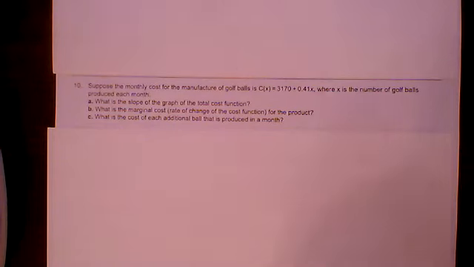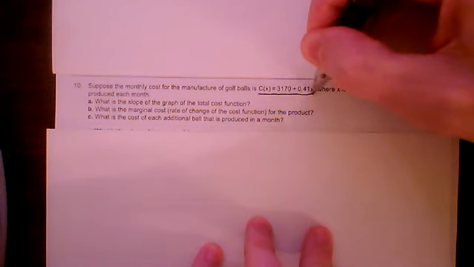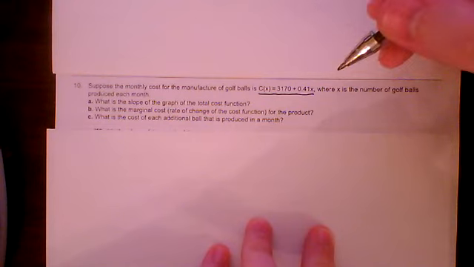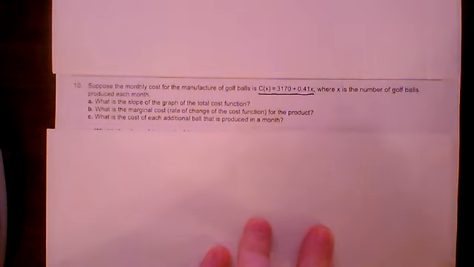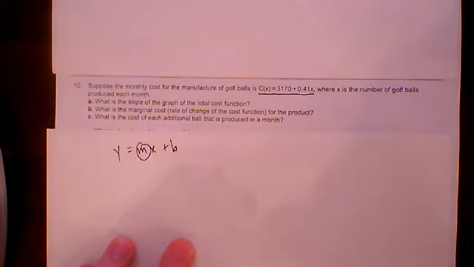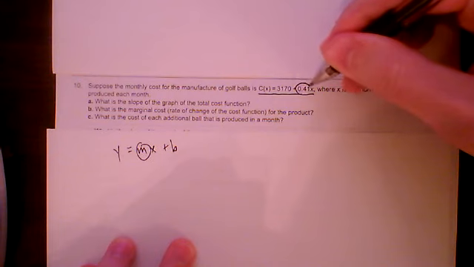Okay, so the key thing here is to recognize that this equation is a linear function in slope-intercept form. Okay, and so if we want to find that, remember y equals mx plus b is what we're looking at there. This m is our slope. We can read it right off the graph. So we just want to find our x term and look for the coefficient.